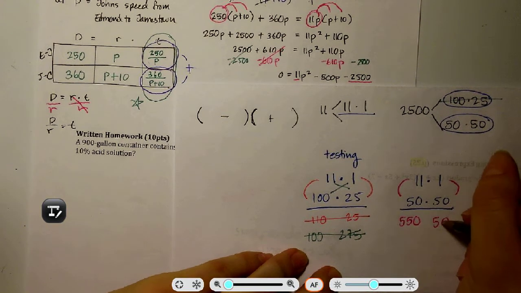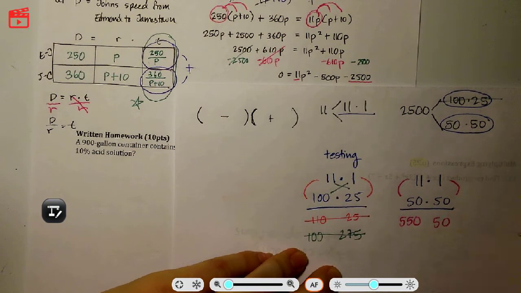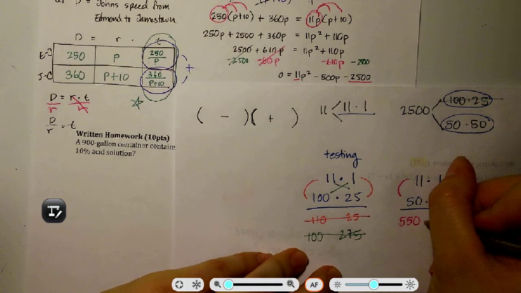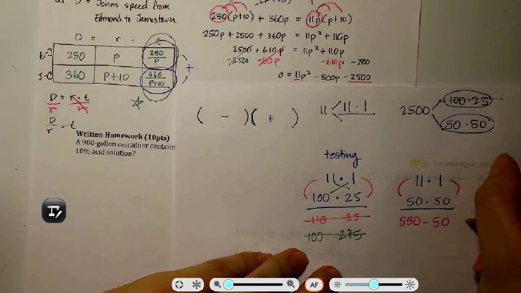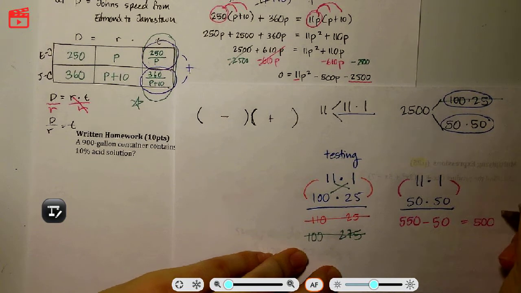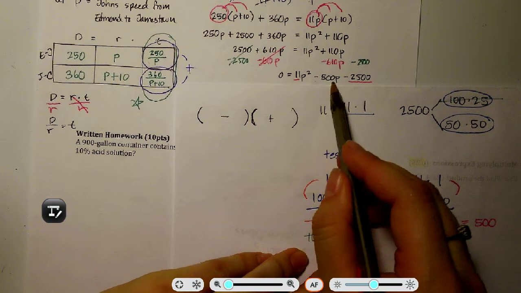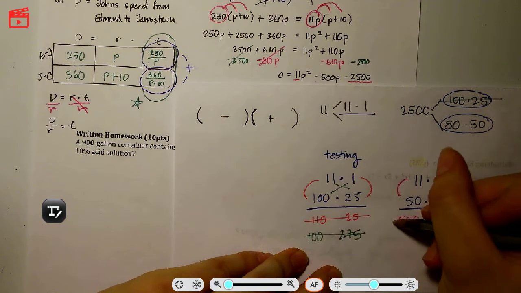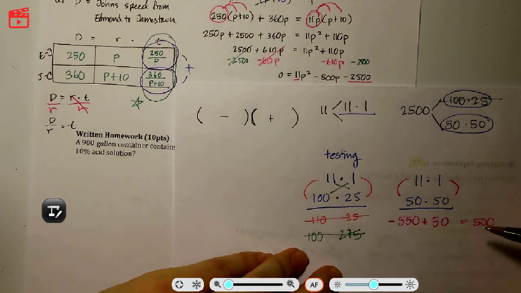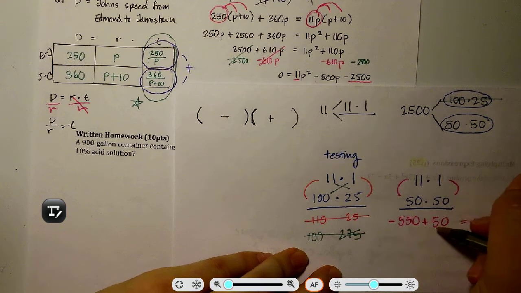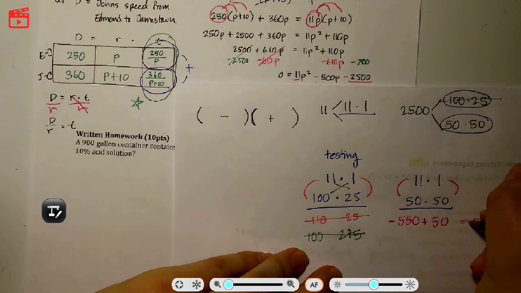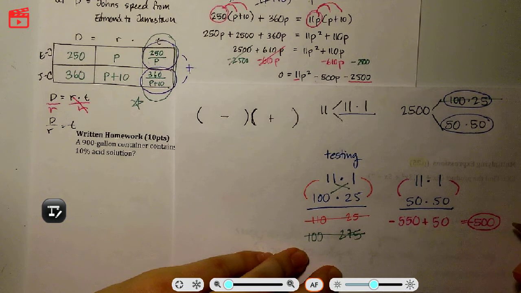Can I subtract these and get 500? I can. 550 minus 50 is 500. But remember, I wanted a negative 500. So this should be the negative, and that should be a positive, because negative 550 plus 50 would give me the negative 500 I seek.